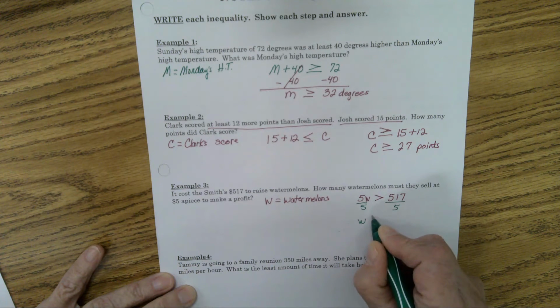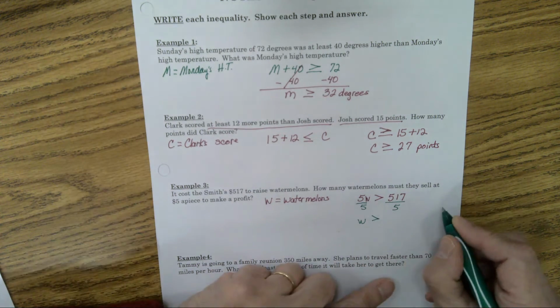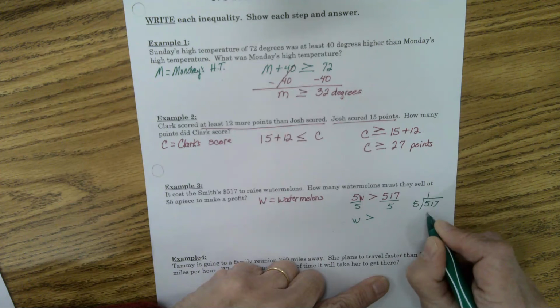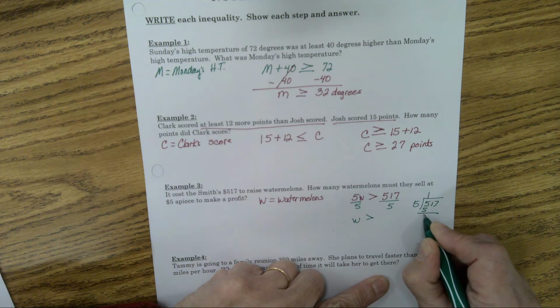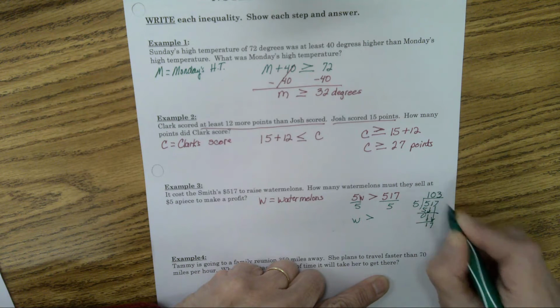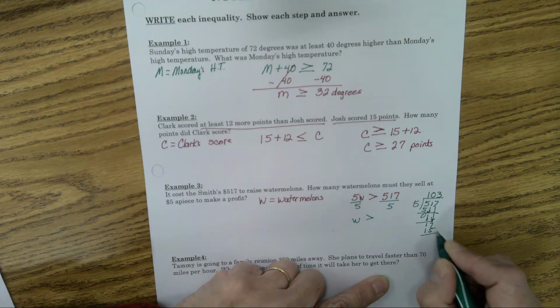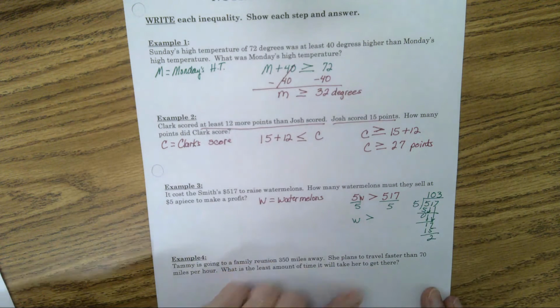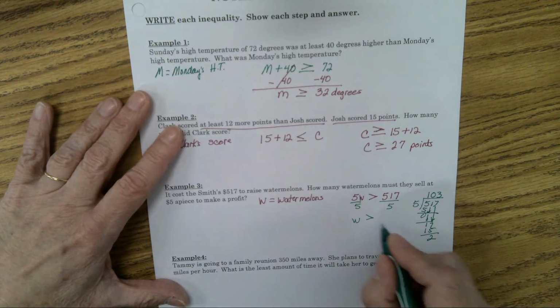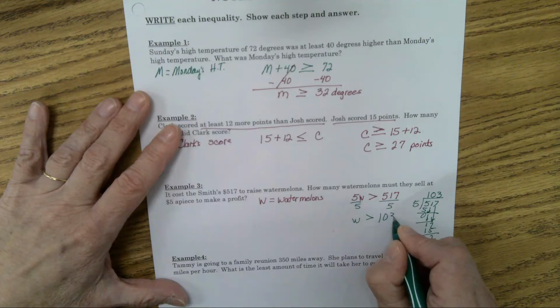W has to be greater than, well, 517 divided by 5, bring down the 7, 3. Okay, it's got to be greater than, if he sells 100, it's got to be greater than 103.